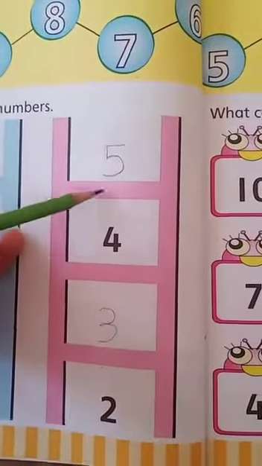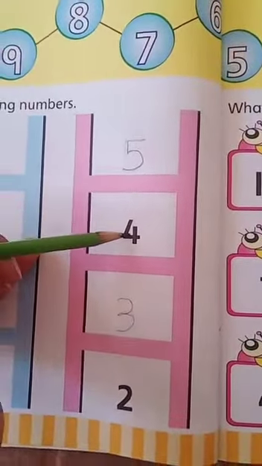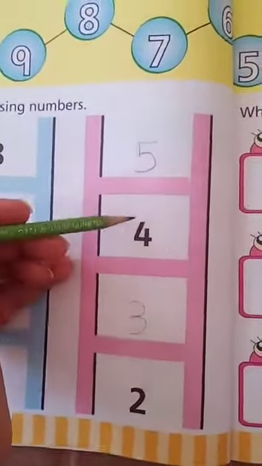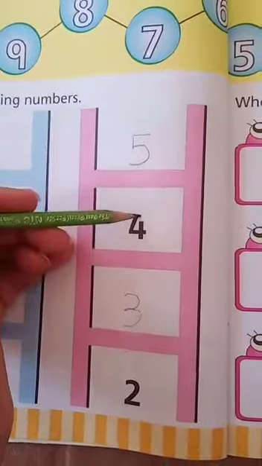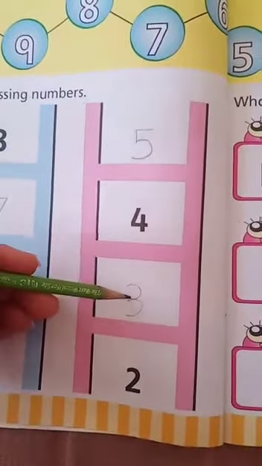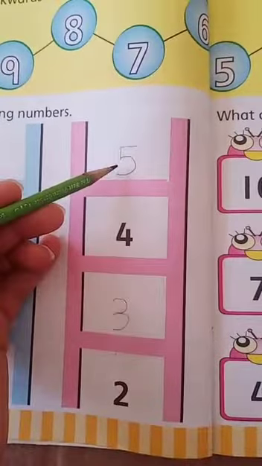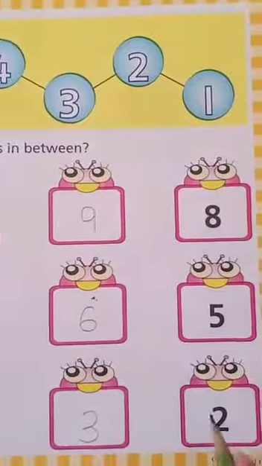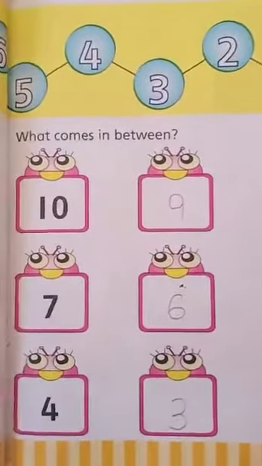Look at this. First one is missing. 4 is here. And then 2. So students, what comes after 4? 5. And what comes before 4? 3. 2. So read with me. 5, 4, 3, 2. Now move on to page number 11.